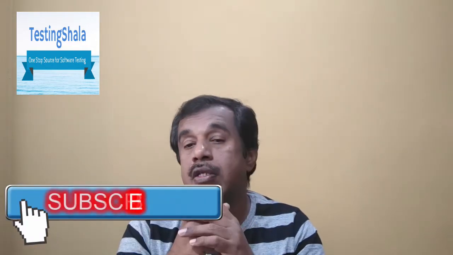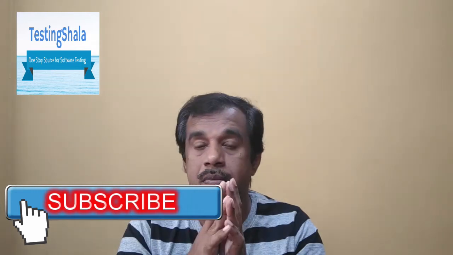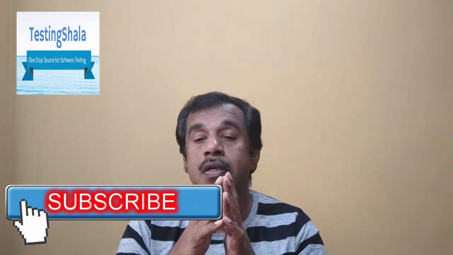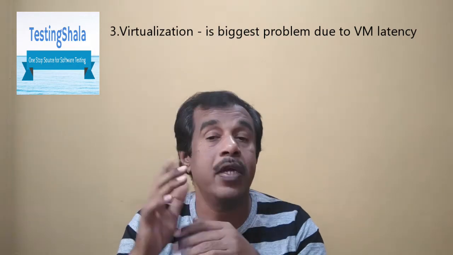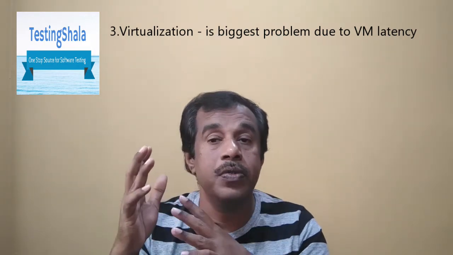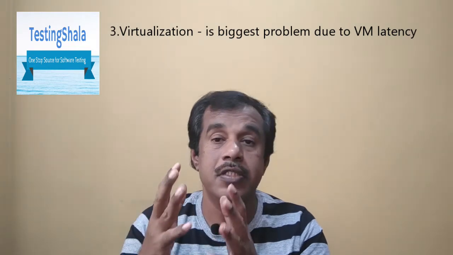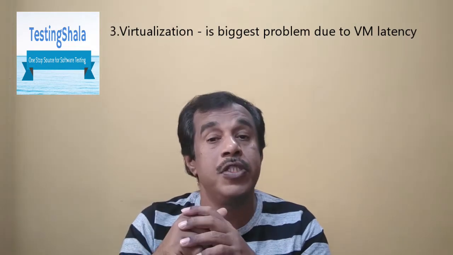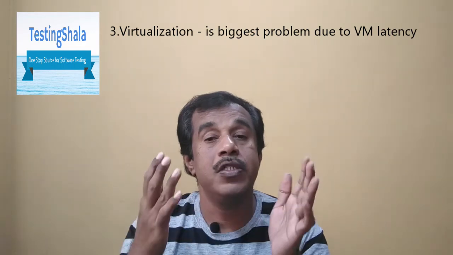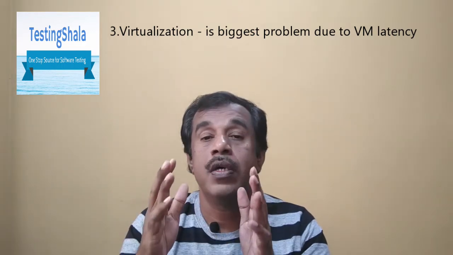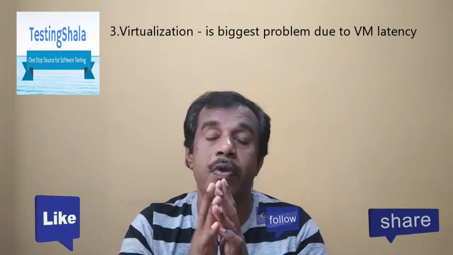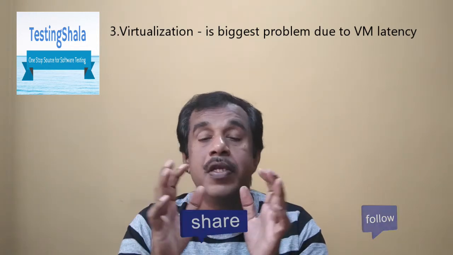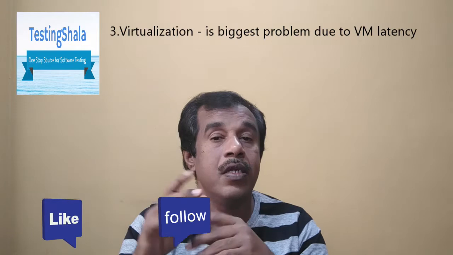The third important challenge here is virtualization. Why are we not able to do big data testing using virtualization? Because the data is very huge, in terms of terabytes. When you bring so much data into your virtual VMs, the latency or speed of that VM becomes very slow. Because of that, testing becomes very challenging if we have that kind of data in any of our virtual machines.